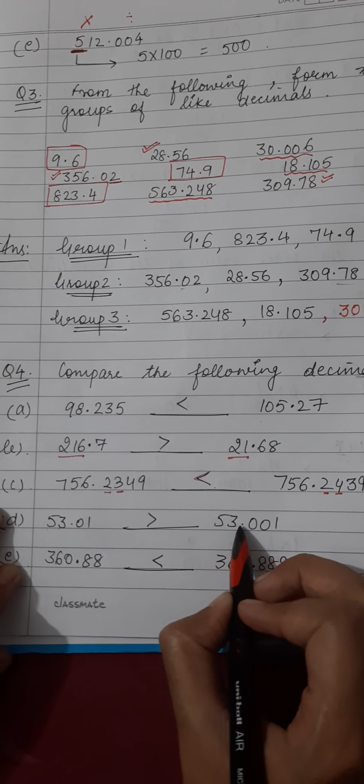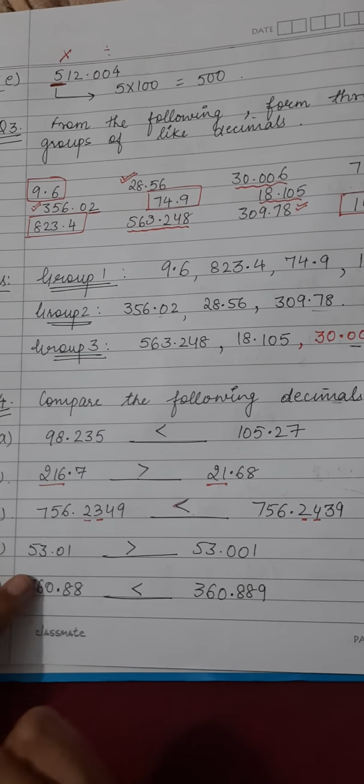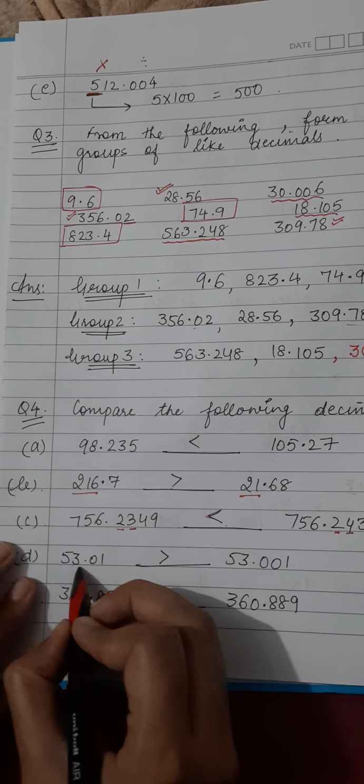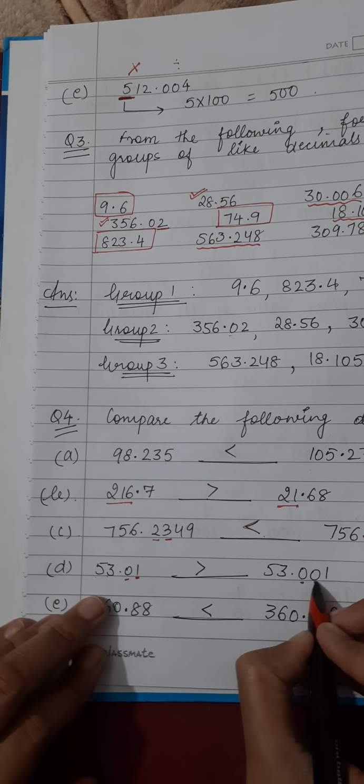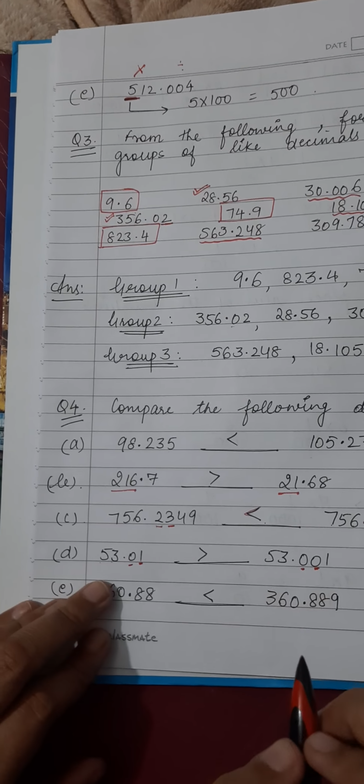Next, 53.01, 53.001. In this, before decimal 53, we cannot conclude anything. After the decimal, this is 0, this is 0. Again, we cannot conclude which is the greater one. 1, 0. Now, out of 1 and 0, which is the greater one?